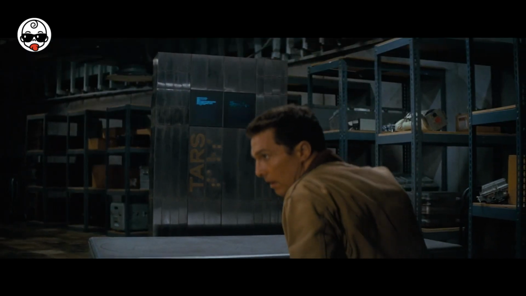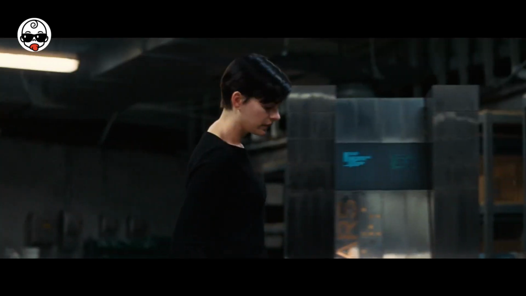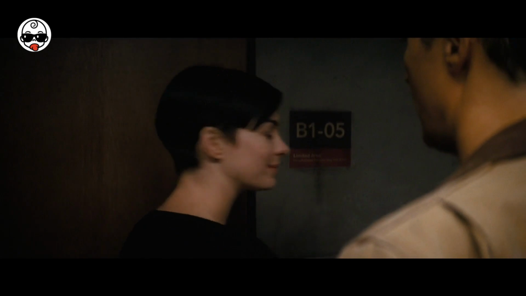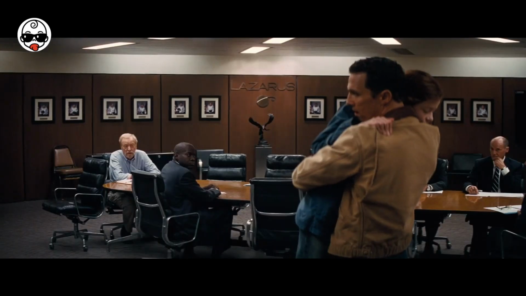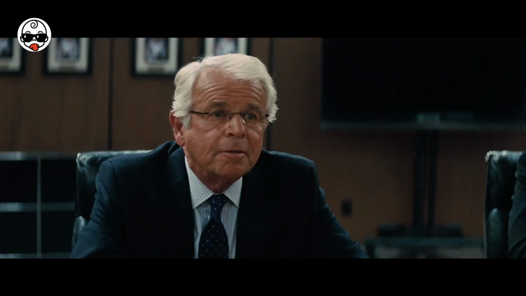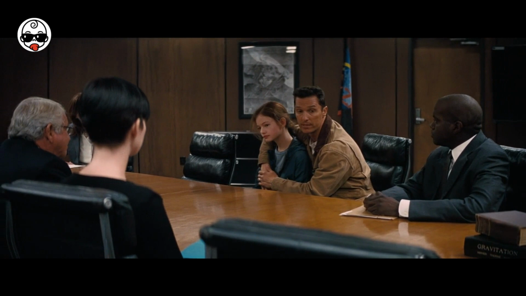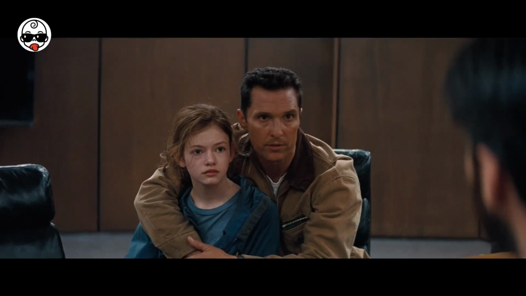Not long after, a robot named Tars asks him how he got the coordinates, but Cooper keeps asking for Murph. Dr. Brand asks Tars to stand down and Cooper agrees to talk if he sees his daughter. Dr. Brand takes him to a conference room where Cooper sees Professor Brand, Murph, and other board members. They ask Cooper how he found the facility. He says that it was an accident, but they don't believe him. Cooper finally tells them that they learned the coordinates from a gravitational anomaly.